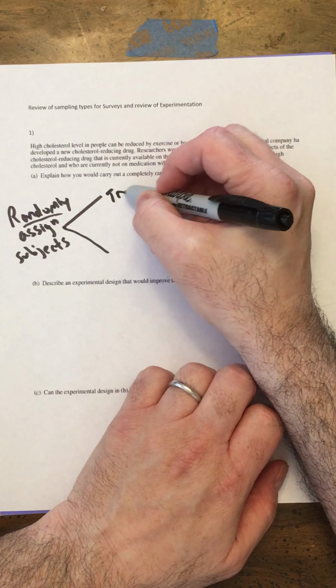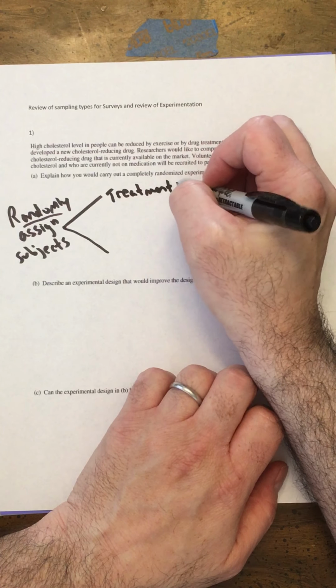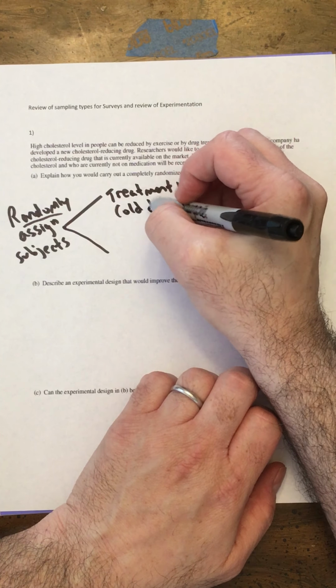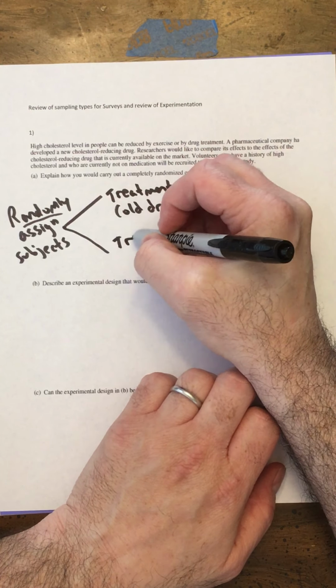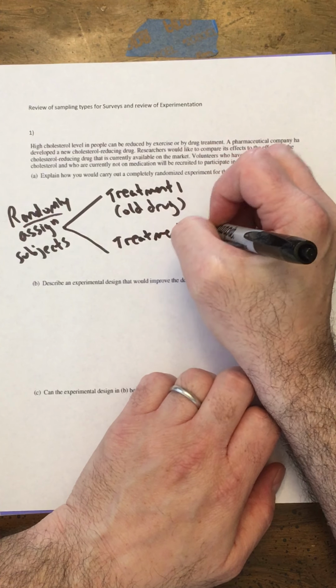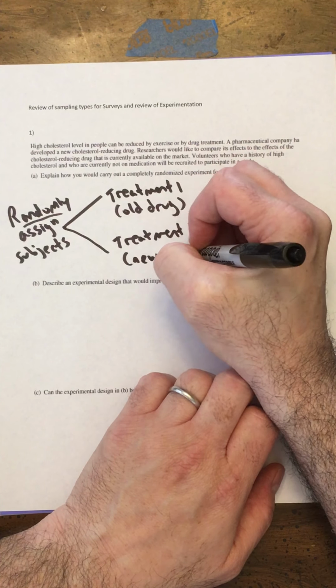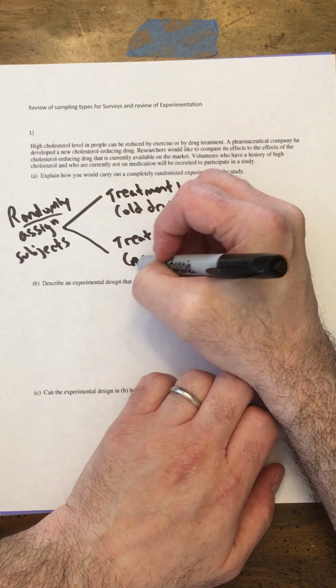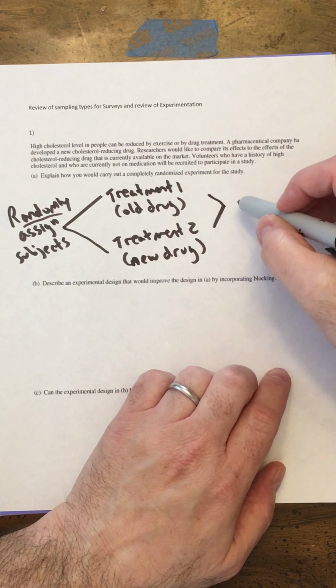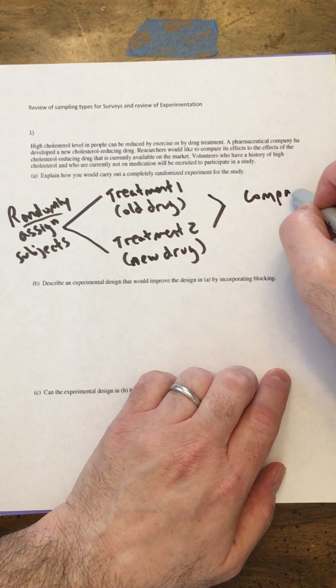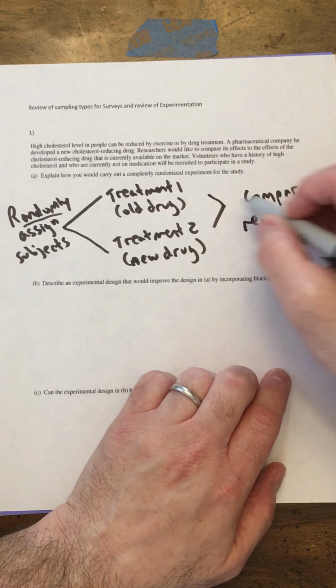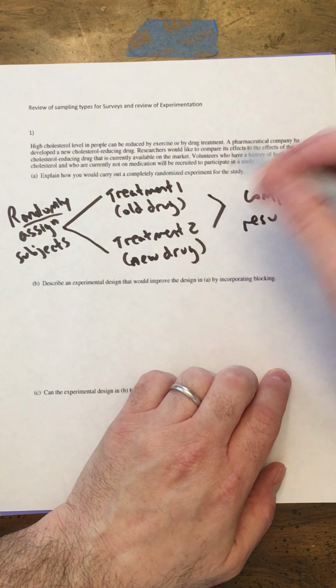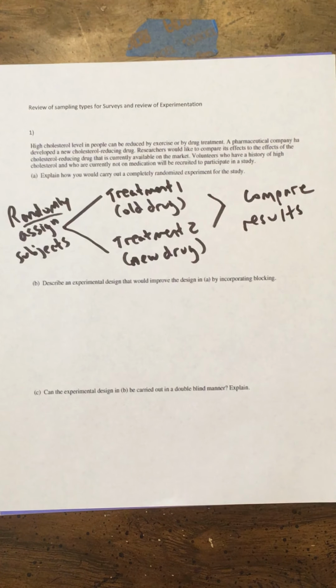So you might want to say treatment 1, which is the old drug. And then treatment 2, which is the new drug. Okay? And then here, you're going to say compare results. And you could do that, you take the average of this and the average of this, you run a hypothesis test, etc. So that's how you would do a very simple experiment here by just breaking into two groups.